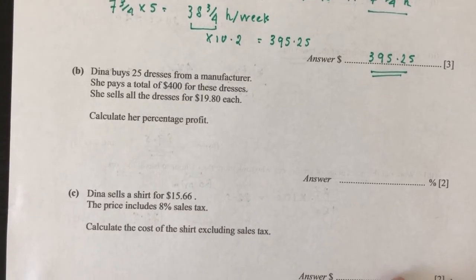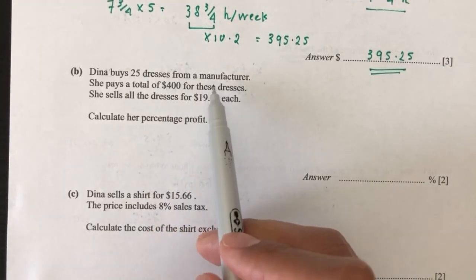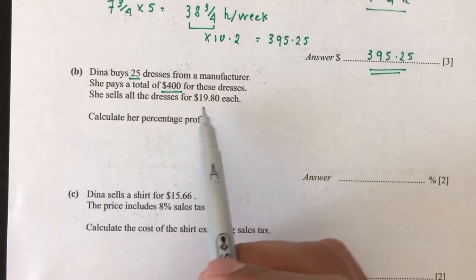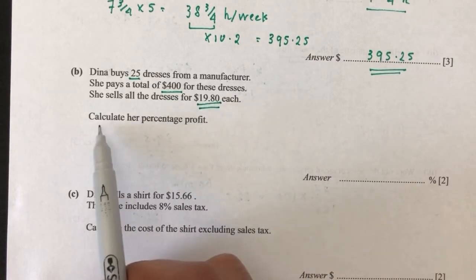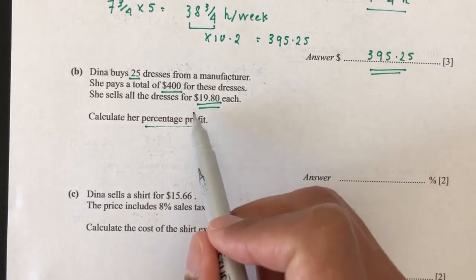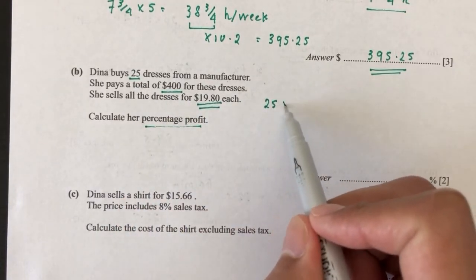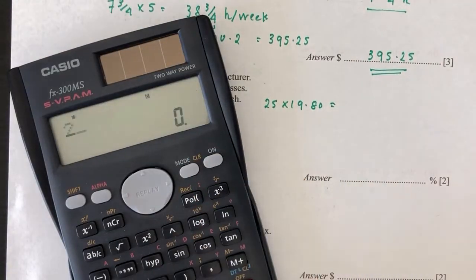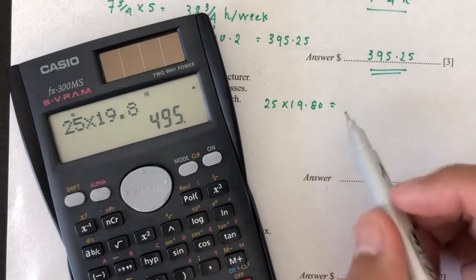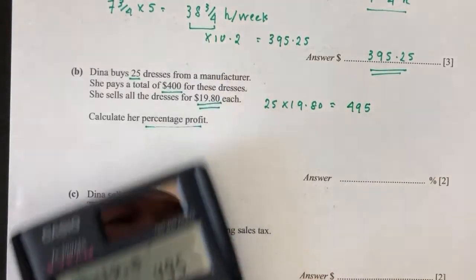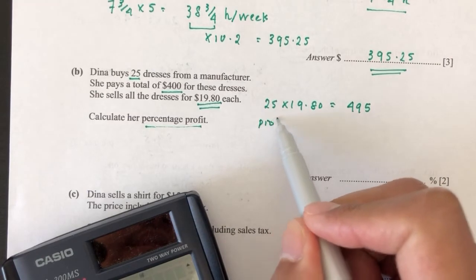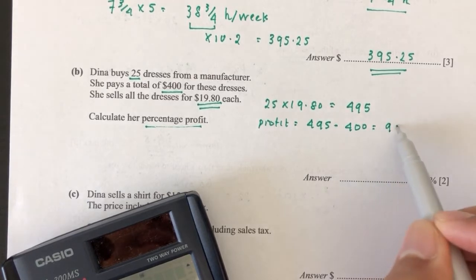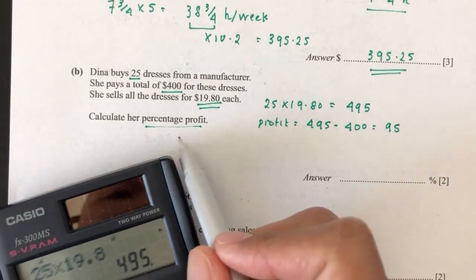Part B. Dina buys 25 dresses from a manufacturer. She pays a total of $400 for these 25 dresses. She sells all for $19.80. Find the percentage profit. So let's find out how much she sells everything for. So 25 times $19.80. That's the selling price times the number of dresses. That will be $495. So she buys them for $400. So profit is $495 minus $400. That will be $95.